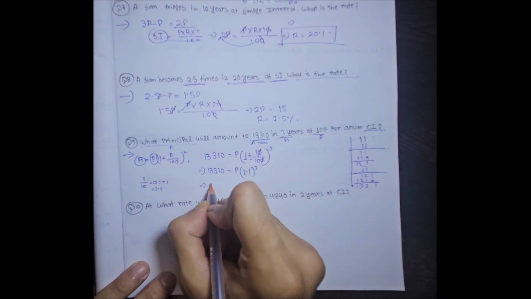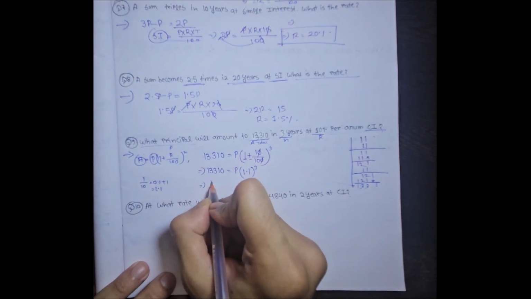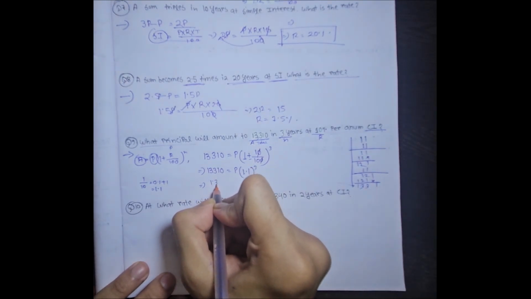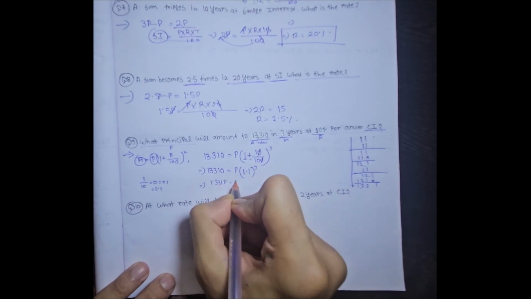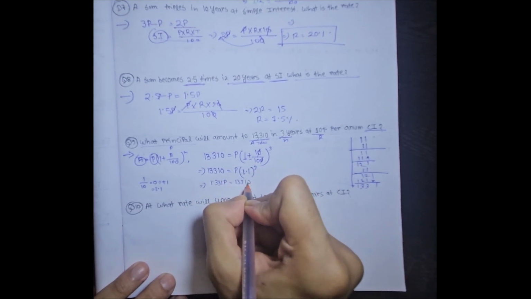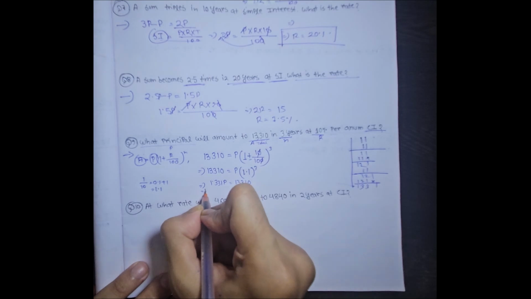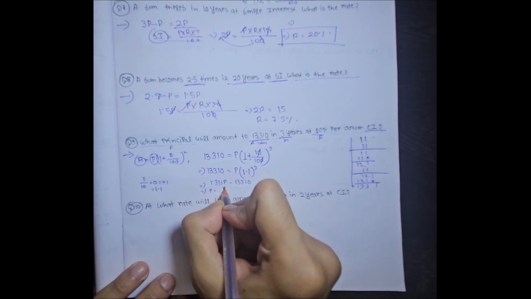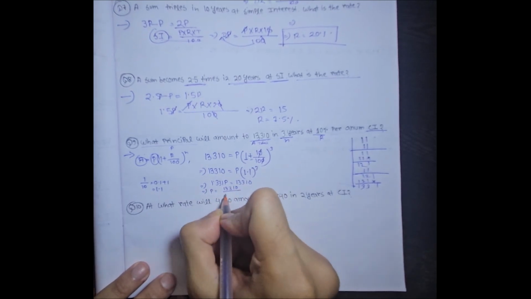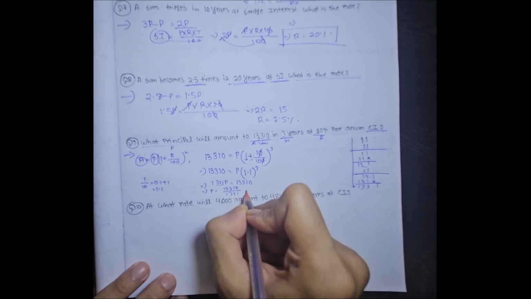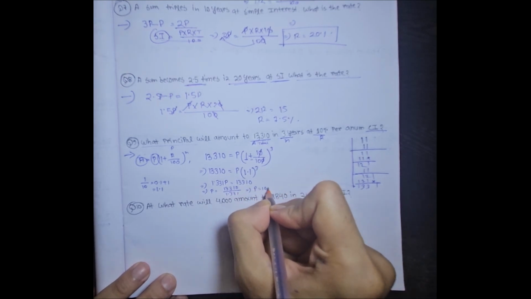So 1.331 P equals 13310. It is very easy now. If you see, P equals 13310 divided by 1.331, so P is 10,000.